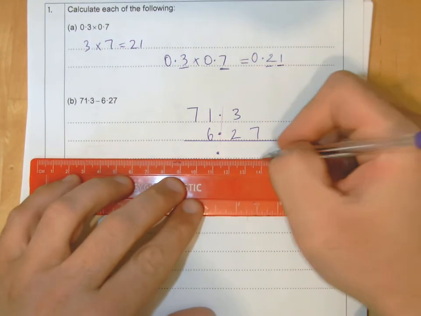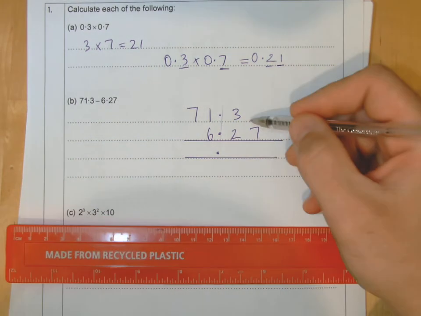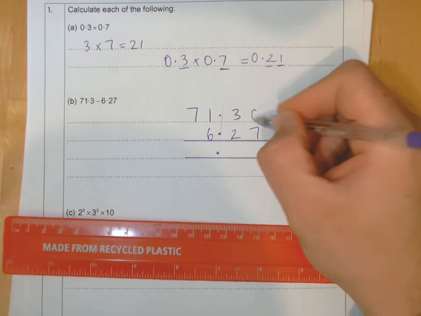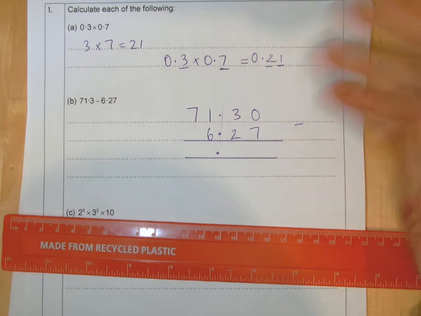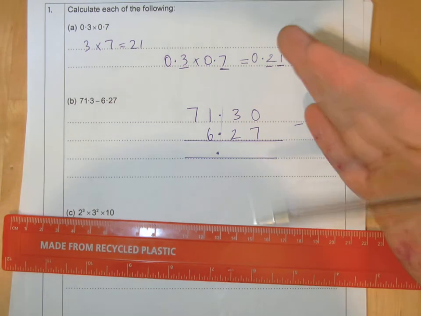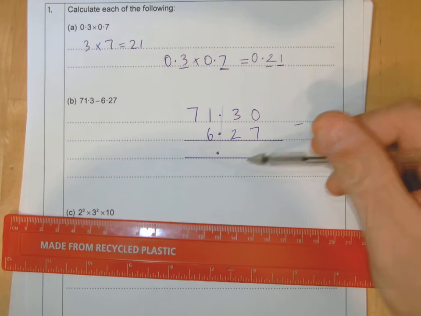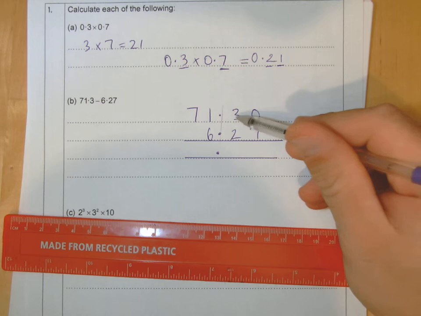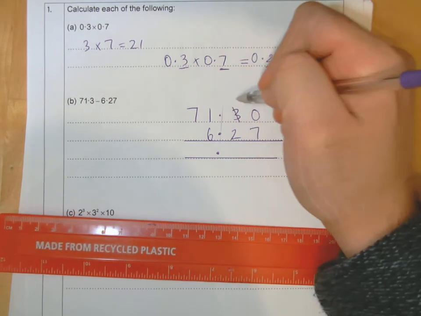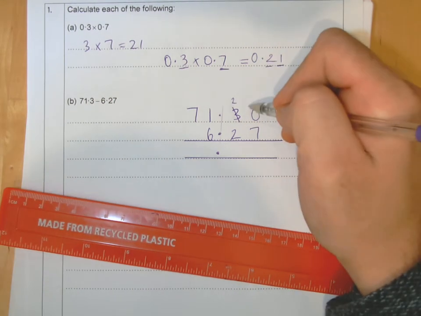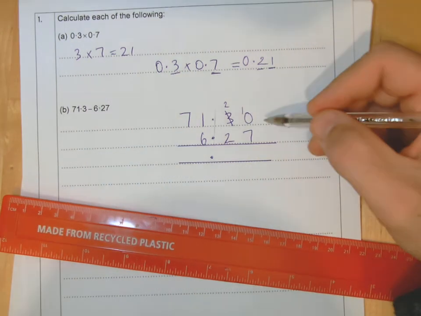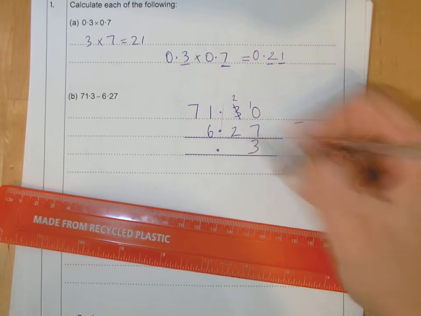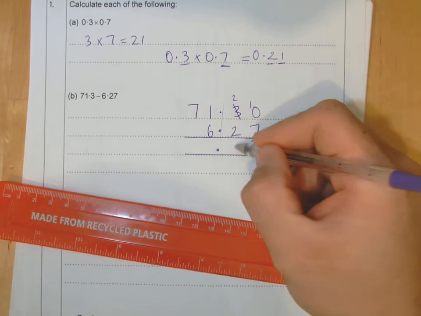And I can then take away. Now, there's nothing here to take away the 7, so I need to put a 0 here. And then you've got 0 take away 7, which you can't do, because I don't want to have a negative answer here. We want things to be positive when we work these out. So 0 take away 7 we can't do, so we need to borrow from this 3. When I borrow from that 3, it becomes a 2. And the 1 I borrow, I put there. Now I've got 10, haven't I? So 10 take away 7 is 3. 2 then take away 2 is 0.